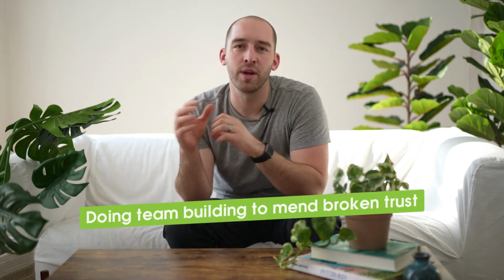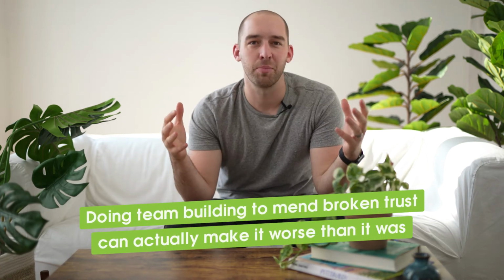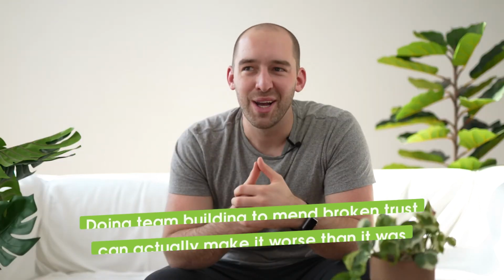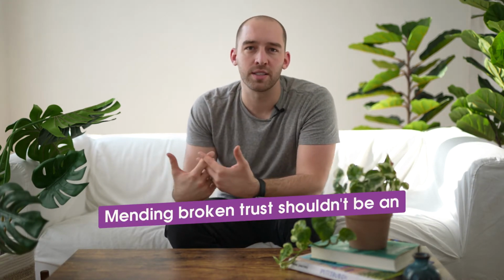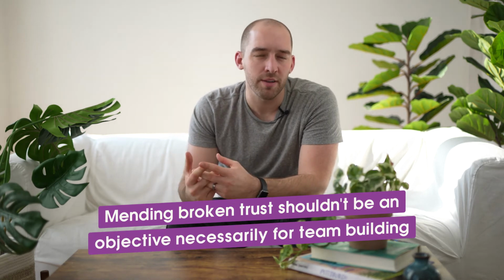Unfortunately, more often than not in the field of team building, we do team building to mend broken trust, and unfortunately it exacerbates it. It makes it worse, right? Going and building some object together, or going and building a bike, or going bowling together, or doing an exercise over Zoom to really connect with somebody who you have a massive broken trust with is probably not going to solve that issue. For me, mending broken trust shouldn't be an objective necessarily for team building.